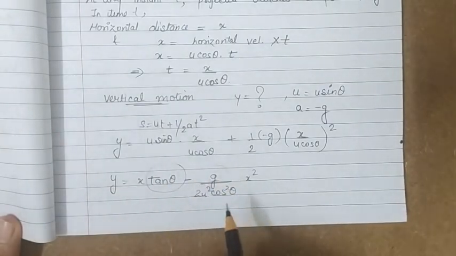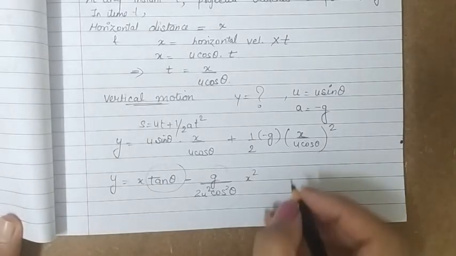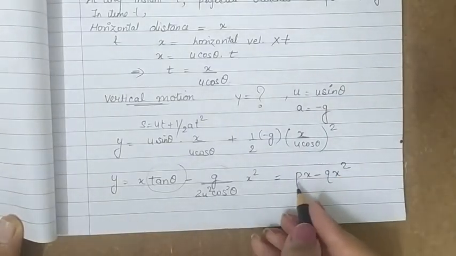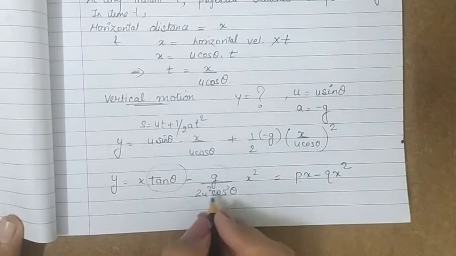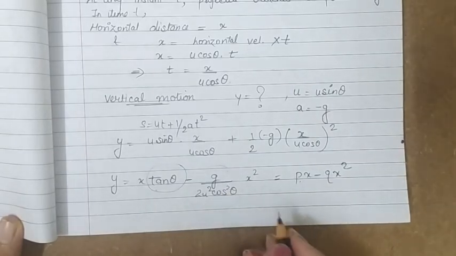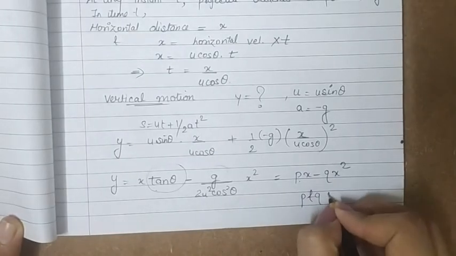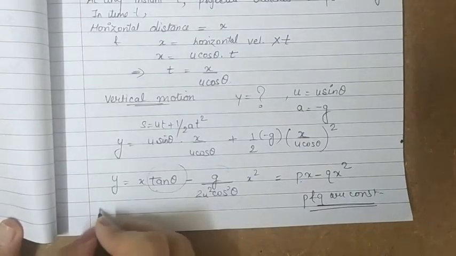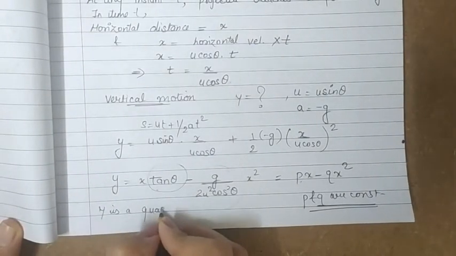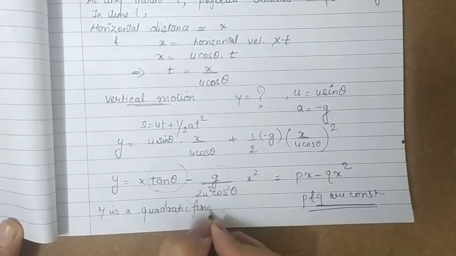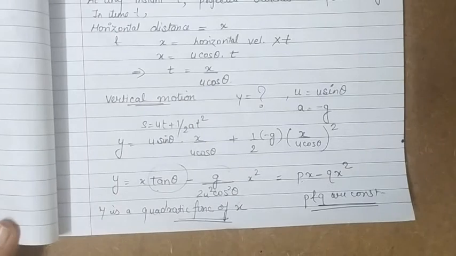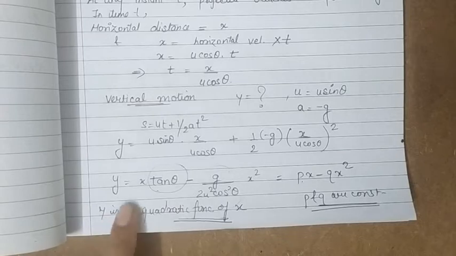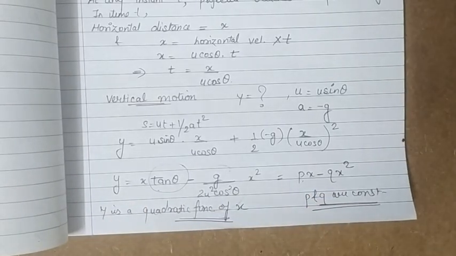We can consider tan theta and this term as some constants p and q because these are fixed. So we write it in the form px minus qx square, where p is equal to tan theta and q is equal to g upon 2u square cos square theta, meaning p and q are constants basically. So y is a quadratic function of x, and this shows that the trajectory of the projectile that we are trying to find is parabolic and is given by the equation y is equal to px minus qx square.